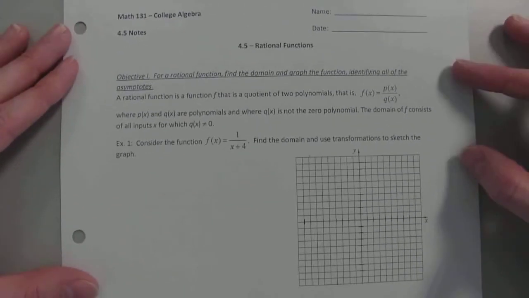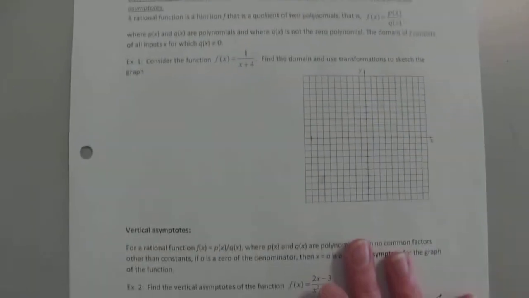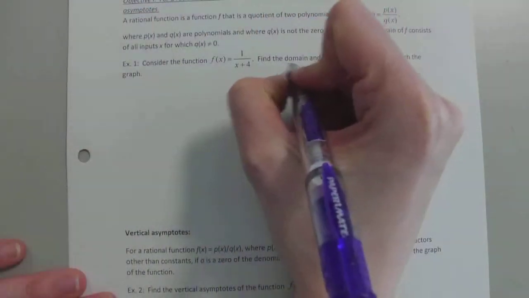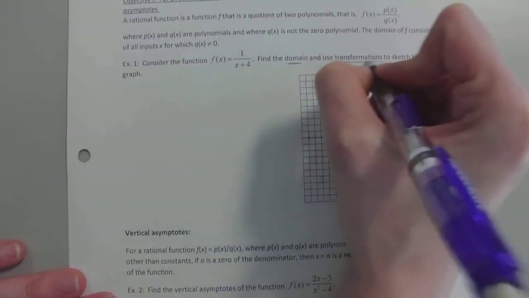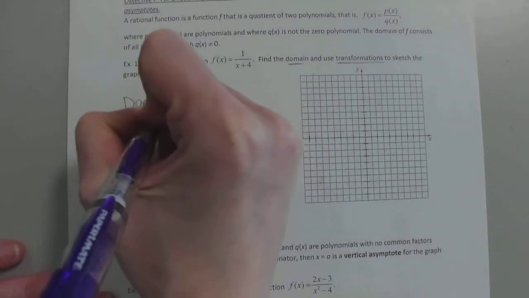So the first couple of questions in your homework and on your worksheet will be, let's just find the domain. All right? So the domain, and then we're going to use transformations. So that was like shift left, shift right, that kind of thing. So let's talk about the domain first.